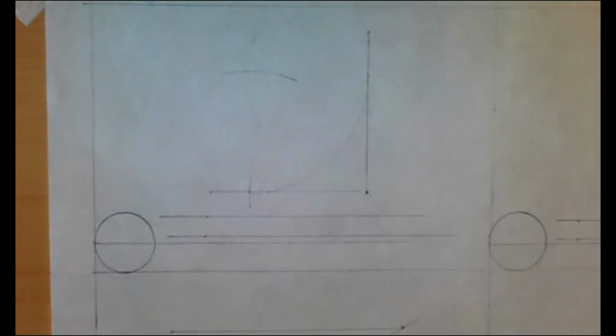I need to print these instructions out. Hold on a second. Let me do this. Let me share. Okay, I'm not gonna print it out.